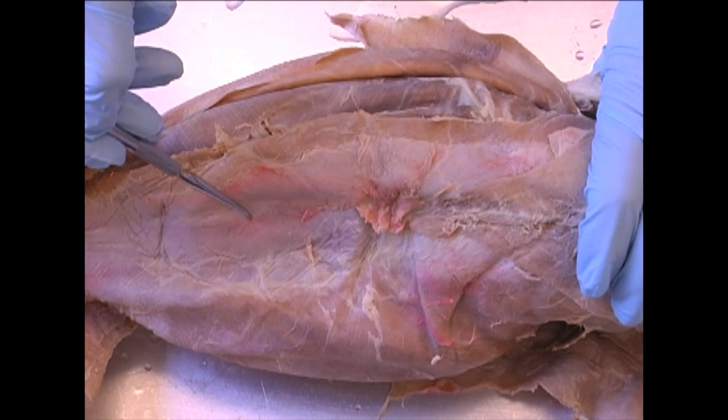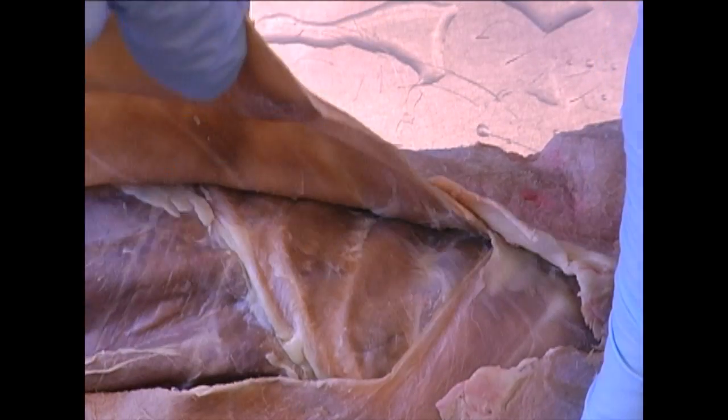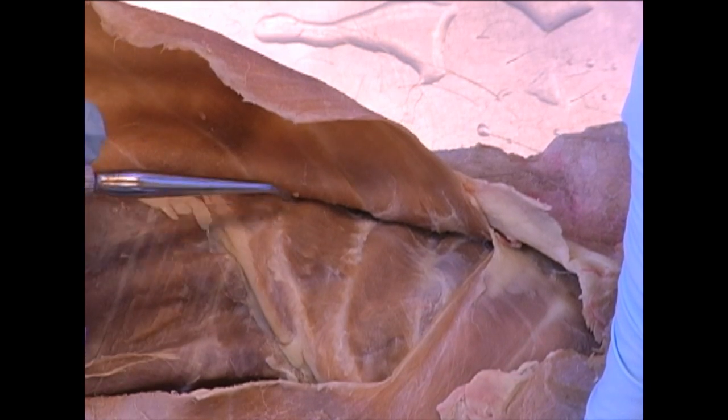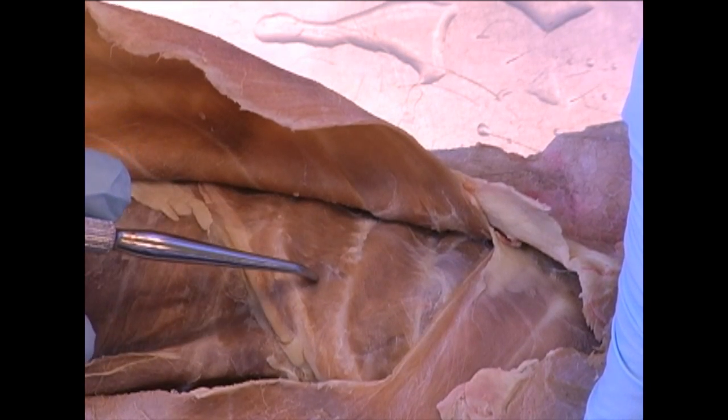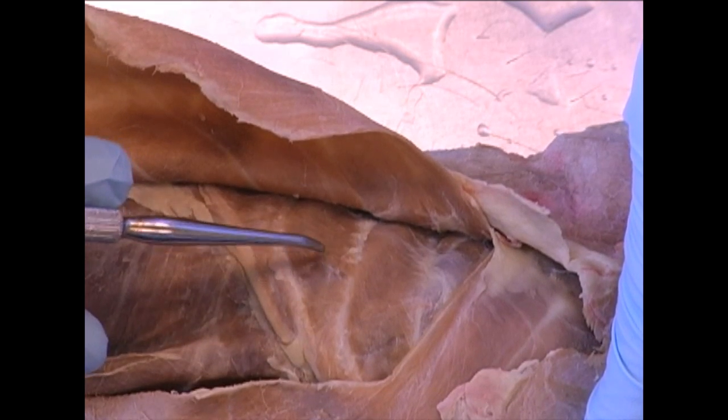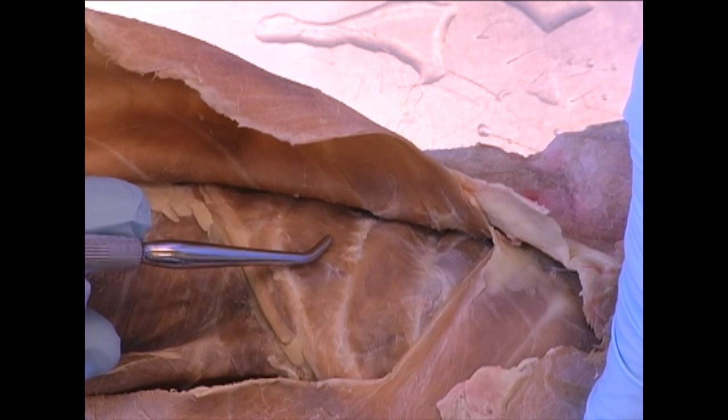or the rectus sheath. With the external oblique reflected back, we can see the ribs, and between the ribs we have the intercostal muscles, the most superficial being the external intercostal, and deep to that would be the internal intercostal.